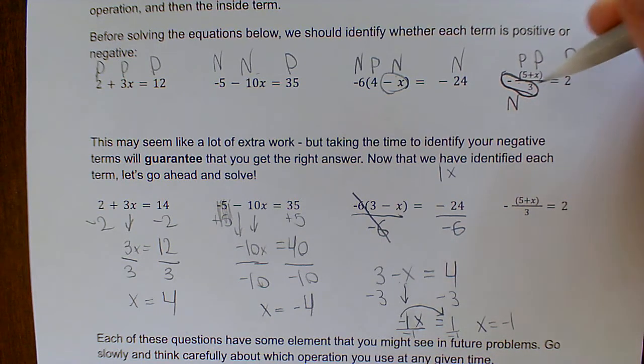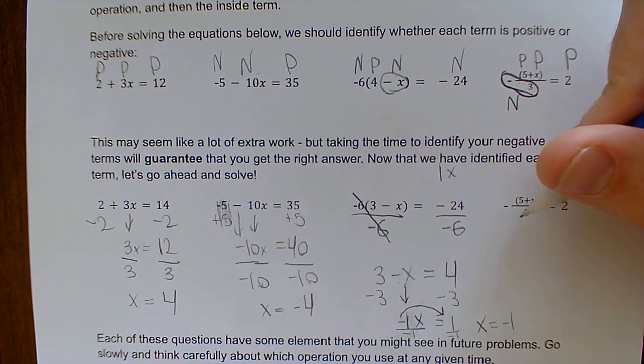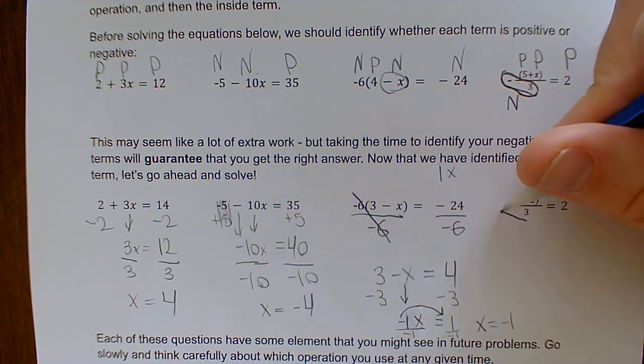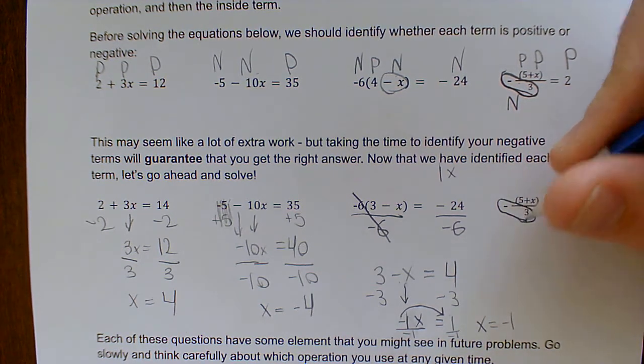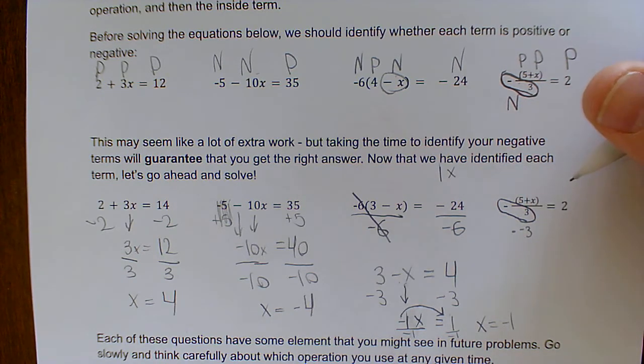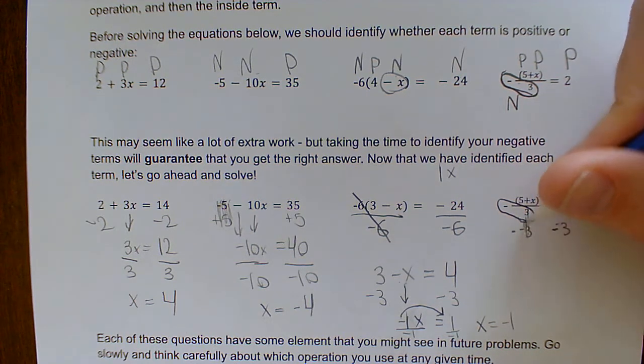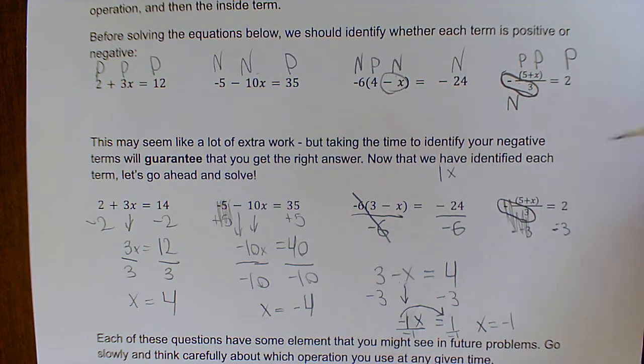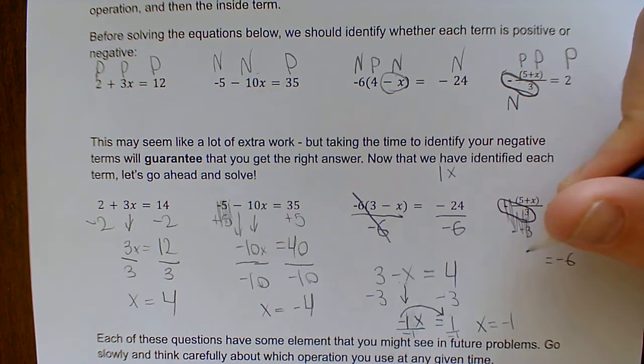Remember how I circled the negative 3 up here? I'm going to eliminate this negative 3 by multiplying both sides by negative 3. So, to get rid of the negative and the 3, I multiply by negative 3 here, and I multiply by negative 3 there. That will get rid of all this, and on my right, I have 2 times negative 3, which gives me negative 6.